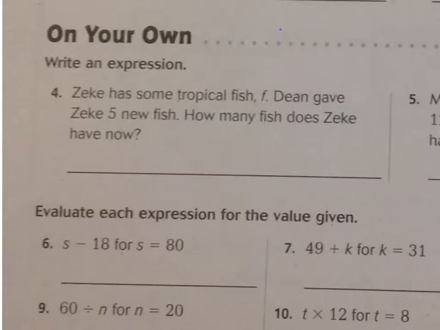On number 4, it just wants you to write an expression. They're not asking you to solve anything, just what numbers and variables would you use to solve it. So, Zeke has some tropical fish, which is F, so that's going to be our variable. Dean gave Zeke 5 new fish. How many fish does Zeke have now? Okay, so how many fish does he have now? The word gave generally would mean it's addition.